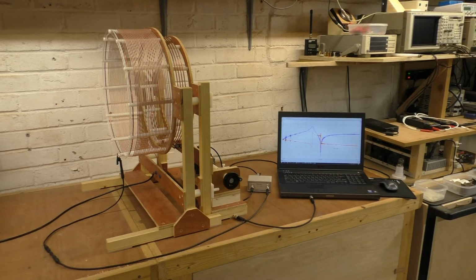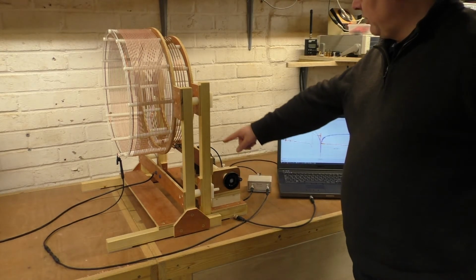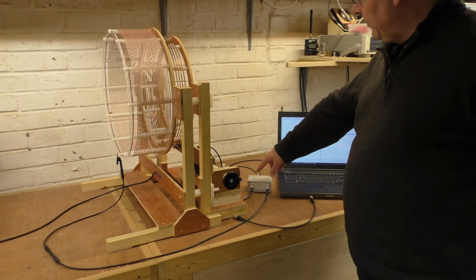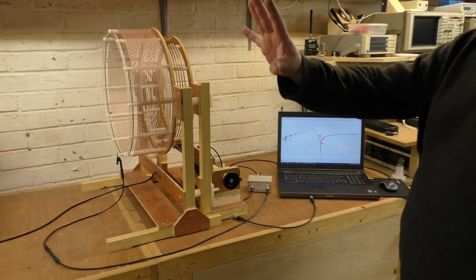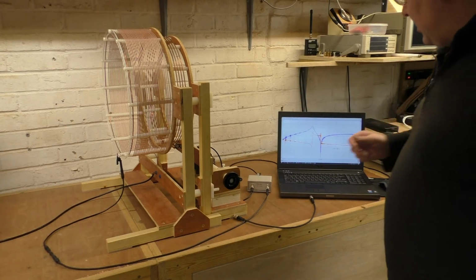In other words, rather than looking at what goes in from the network analyzer and what gets reflected back, taking into account the impedance transformations and the various stages in the circuit.